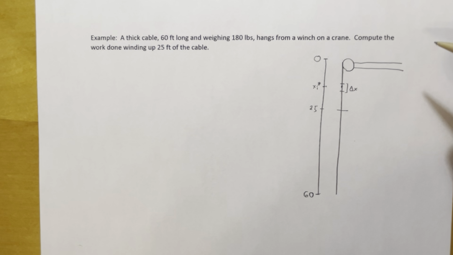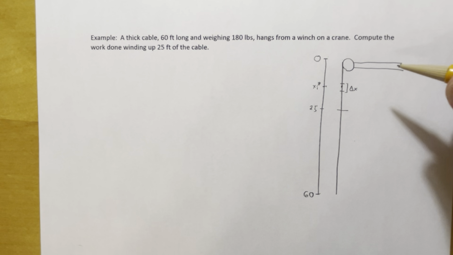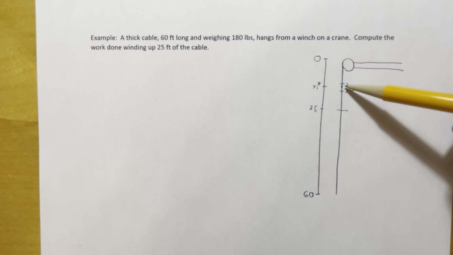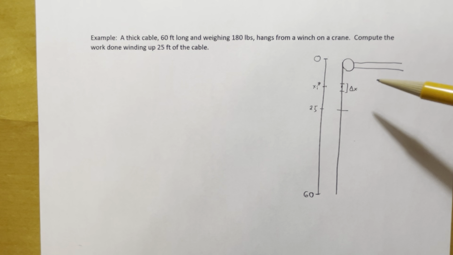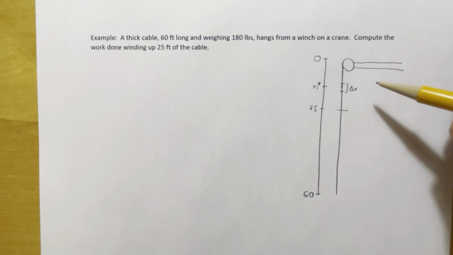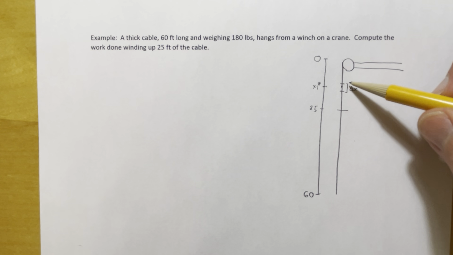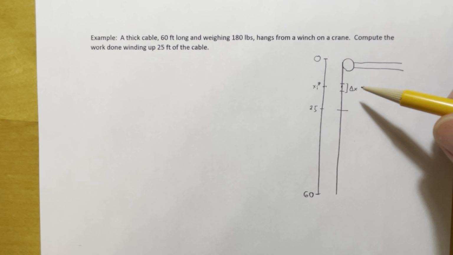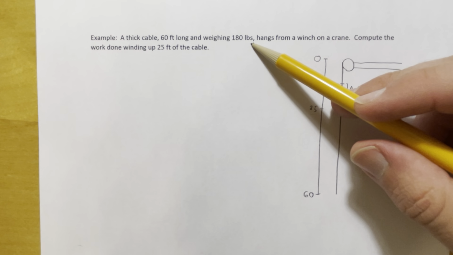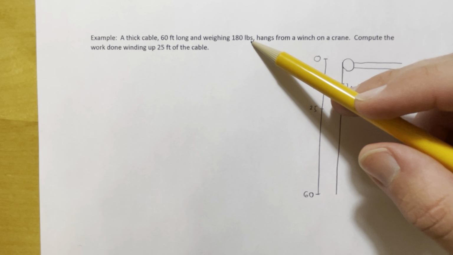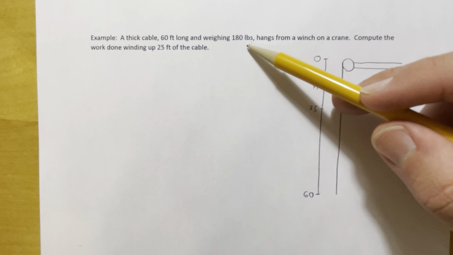Okay. Now, let's think about how we would compute the work done winding this little piece of our cable up. Okay. The first thing I need to do is determine what the force on this little segment of our cable is. Remember, when we're working in imperial units, force is the same thing as weight, at least for this type of a problem.